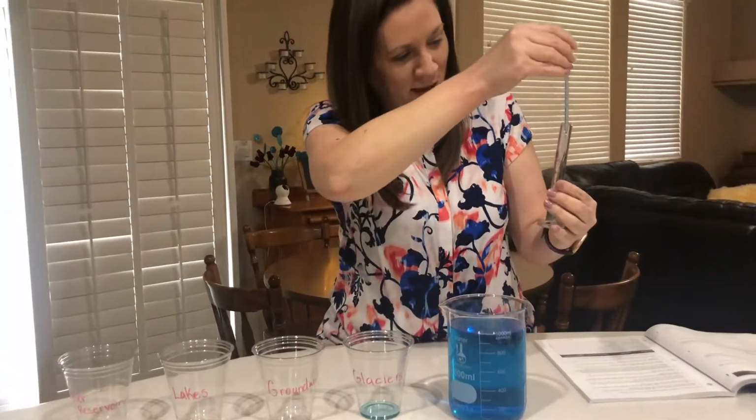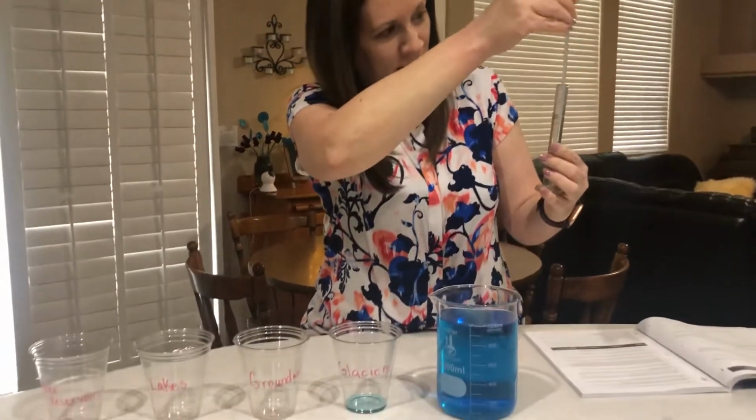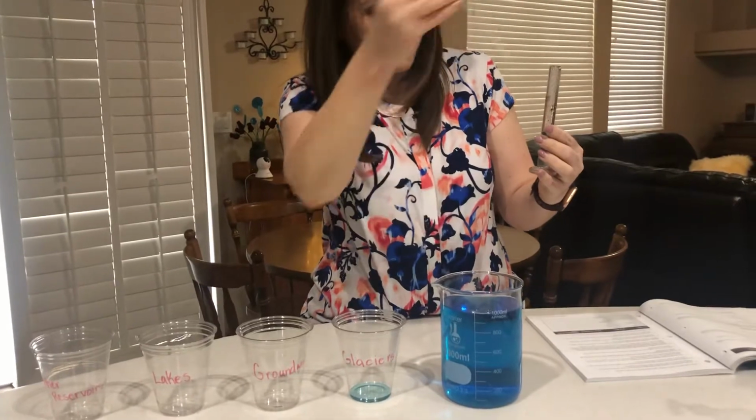My dog is enjoying some water right now. Some of the water of the world.